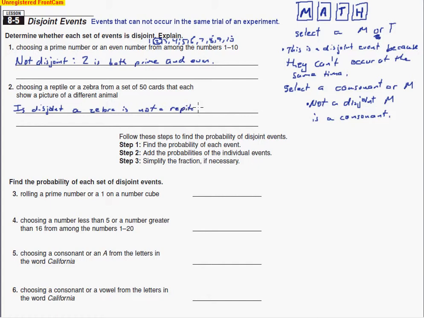We can't have a zebra being a reptile. If it was, then it would not be disjoint. Disjoint is when the things are not together. They're not the same thing. A zebra is not a reptile, and a reptile is not a zebra. So those are disjoint events. You cannot choose an animal that is both a reptile and a zebra. And so that's why it would be that way.